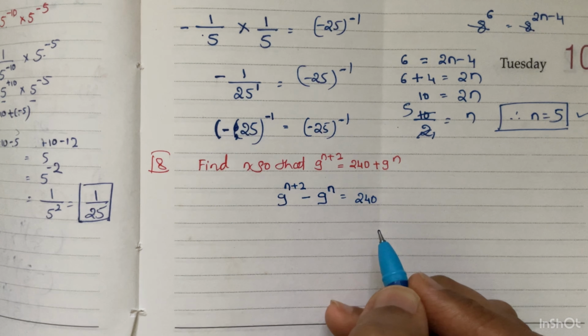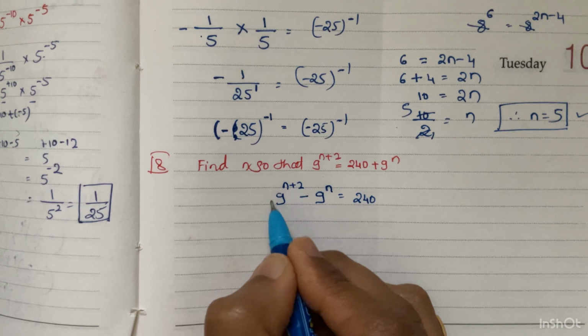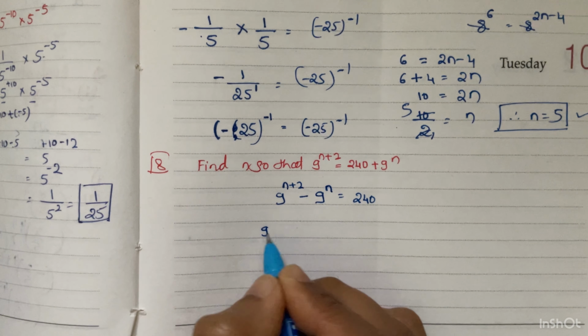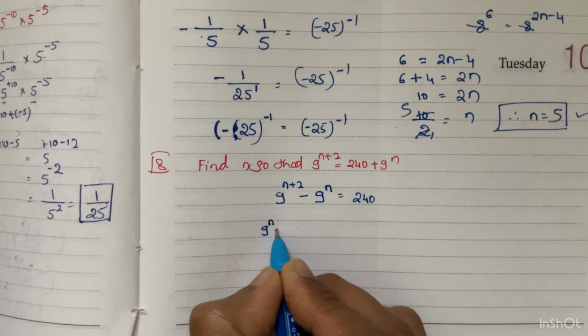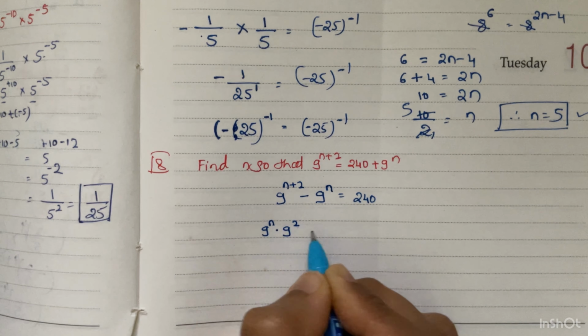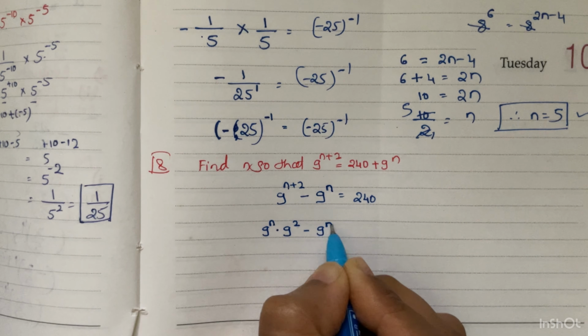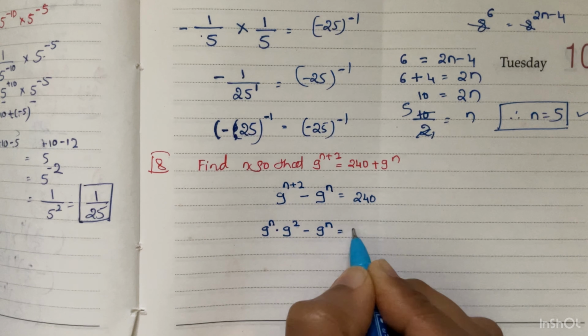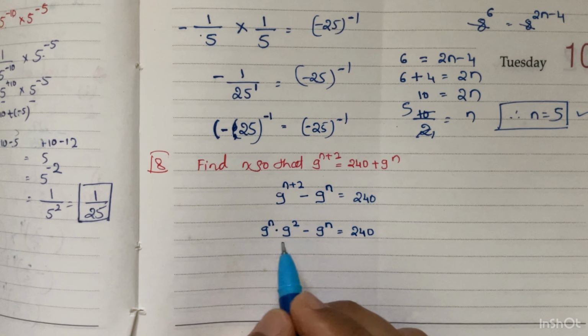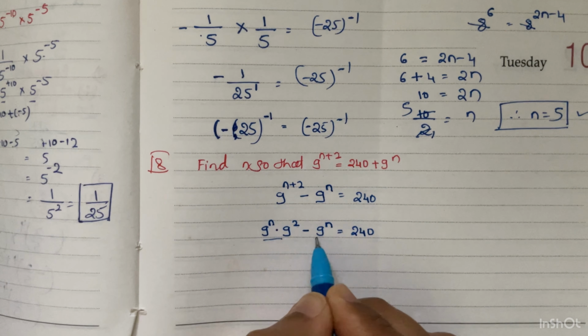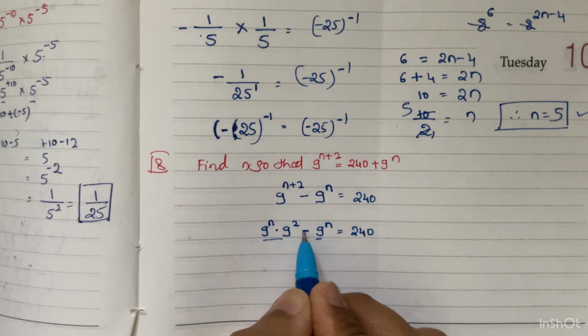Now see, this power I'll split off from the base. So I'll get 9 raised to the power n into 9 raised to the power 2, minus 9 raised to the power n, which is already there, equals 240. Now here is one group and here is one group, and in between we have the minus sign.